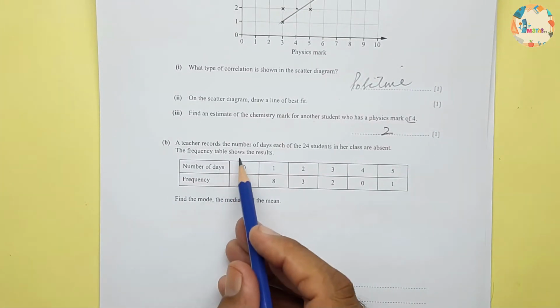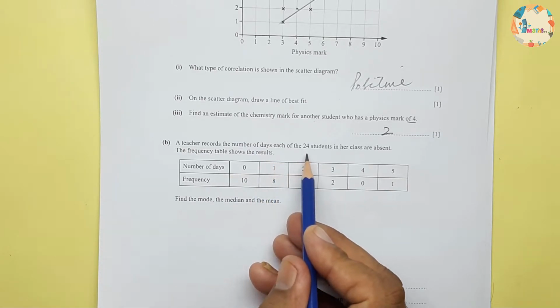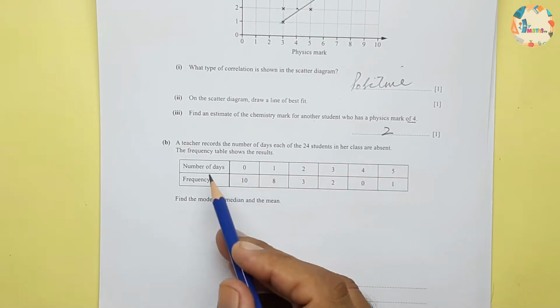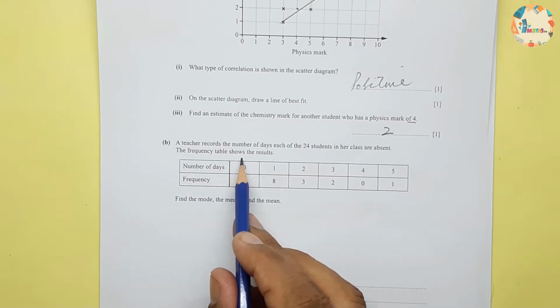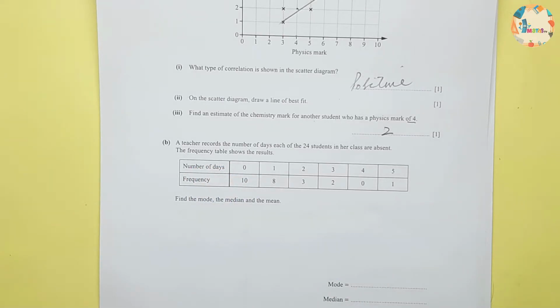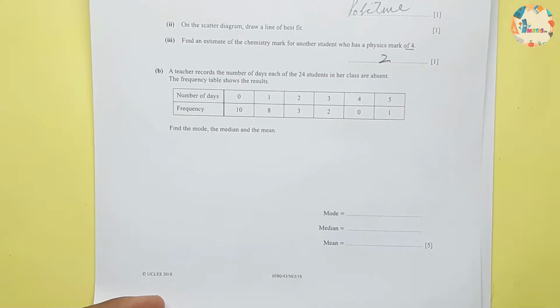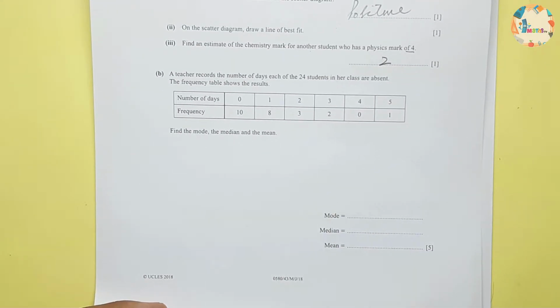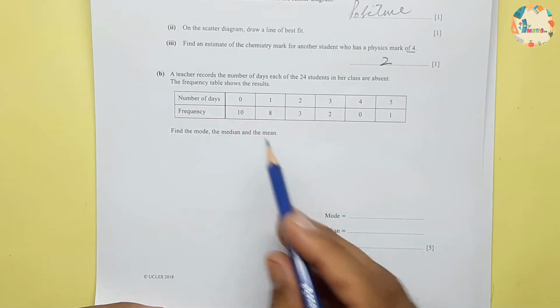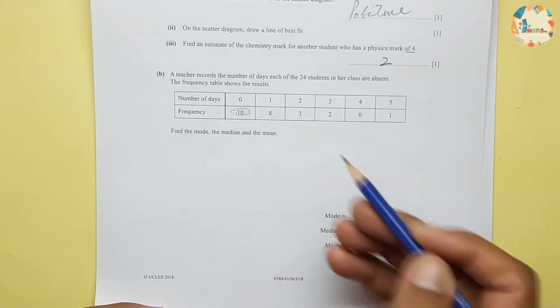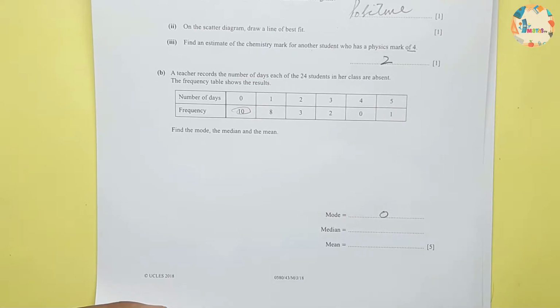Then the teacher records the number of days each of the 24 students in her class are absent. The frequency table shows the results. Find the mode. Mode will be the most occurring, and the frequency is maximum at 10. So the frequency is 10, so 0 will be the mode.